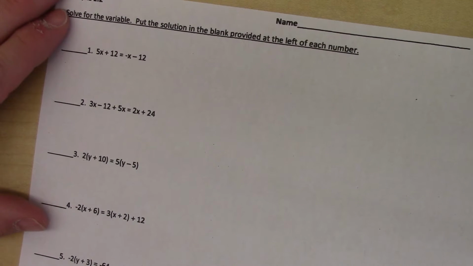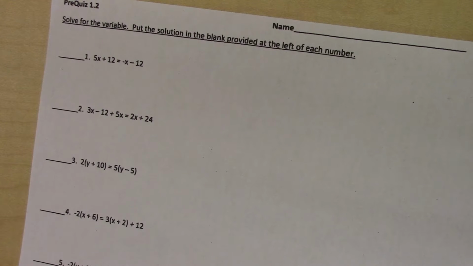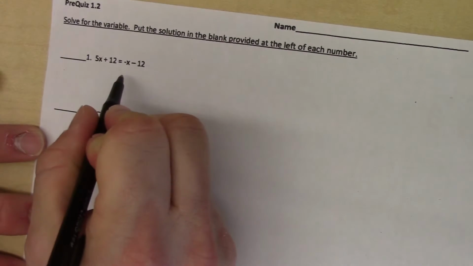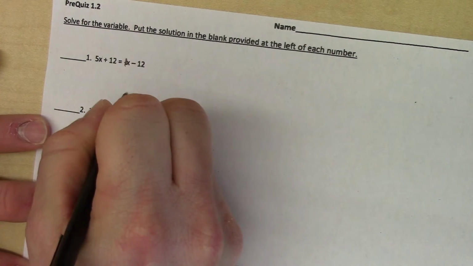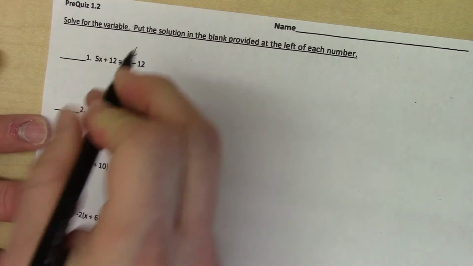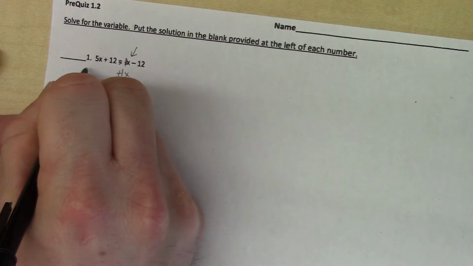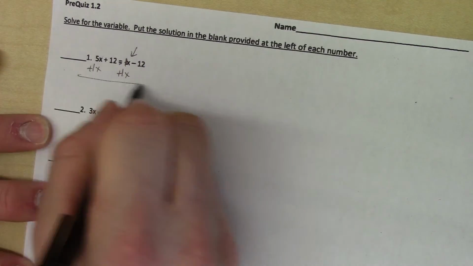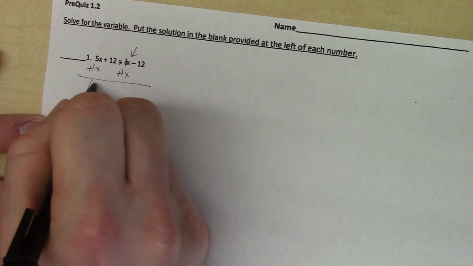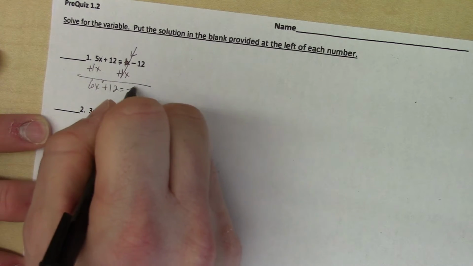All right, ladies and gentlemen, this is the notes for pre-quiz 1.2, and it's really doing a lot of what we did on 1.1, but just a little more of it. This is just like what we did in the last section. This is a negative 1x right here, and I'm going to take that and move it to the other side. So I'm going to take a plus 1x here and a plus 1x here, because again, I don't want to put x's with numbers, I want to put x's with x's. This will add up. I bring everything else down, plus 12 equals, they cancel, a negative 12.